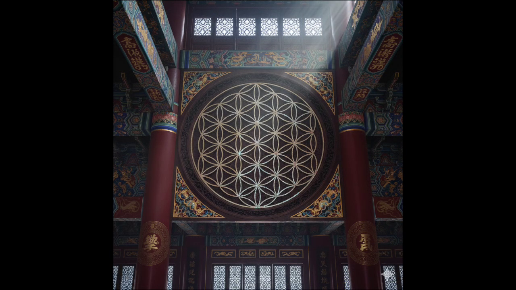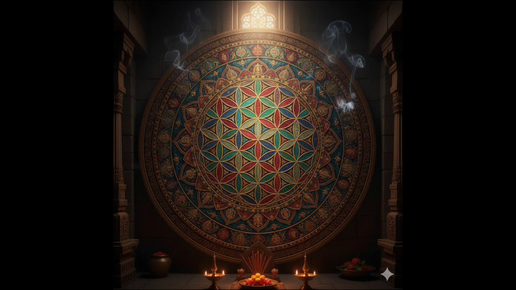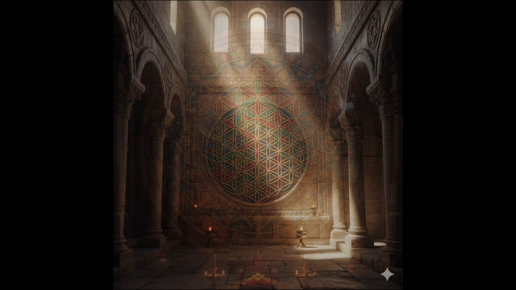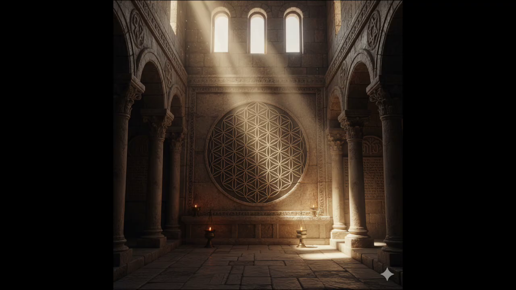It's in China, where it appears in ancient decorative motifs and philosophical diagrams. It's also in India, woven into mandalas and Vedic artwork. Israel, found carved into ancient synagogues and sacred architecture.